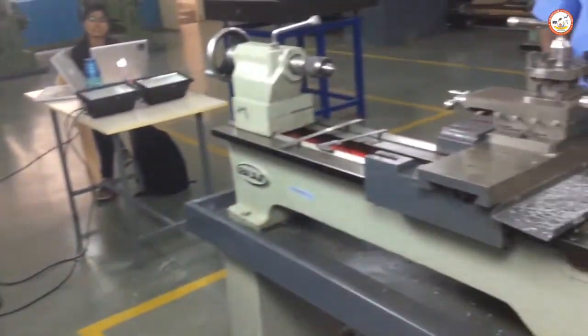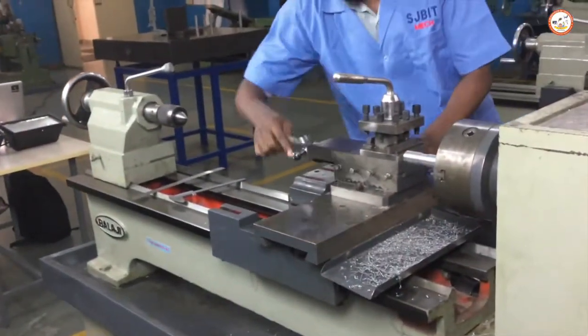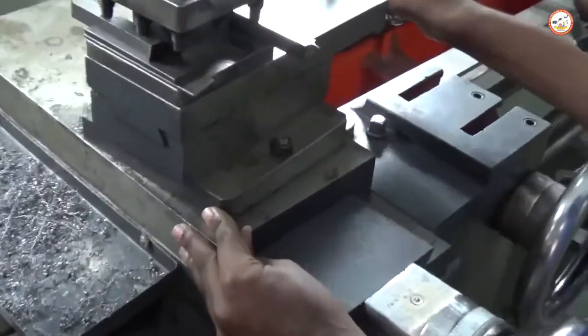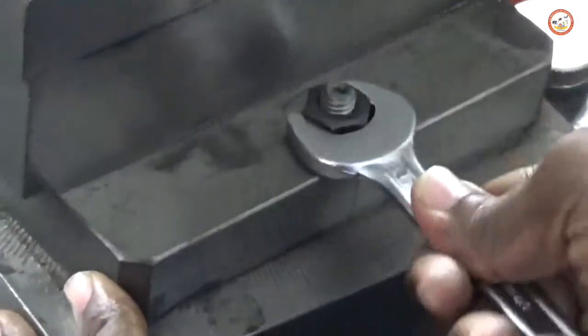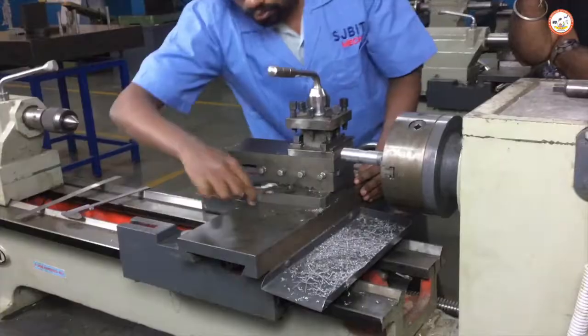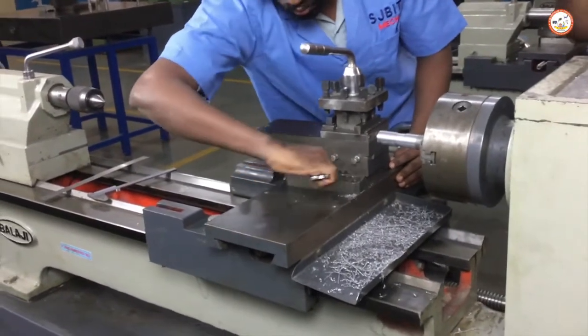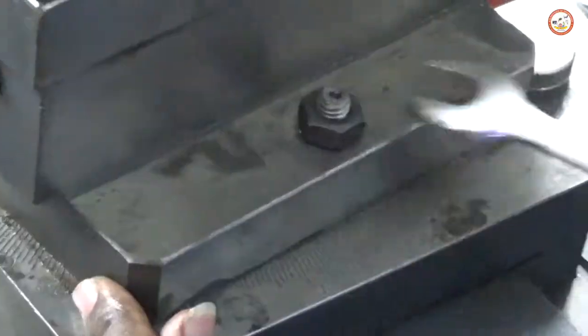Now we will go to the lathe and adjust the compound rest in order to get the required taper. The instructor is setting the angle at 4 degrees. You can observe there, and it is important to lock the compound rest at the given angle. Only the compound rest is to be moved and not the carriage.